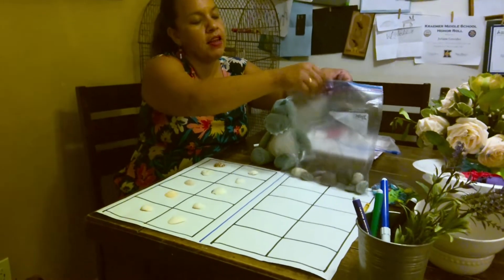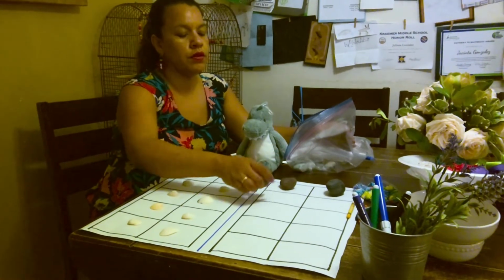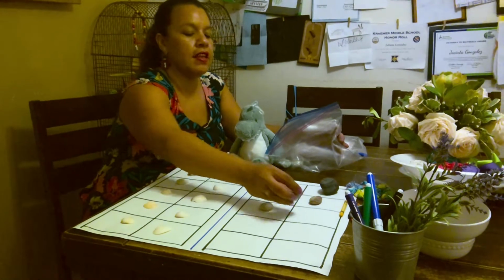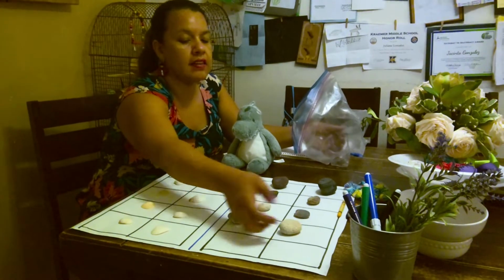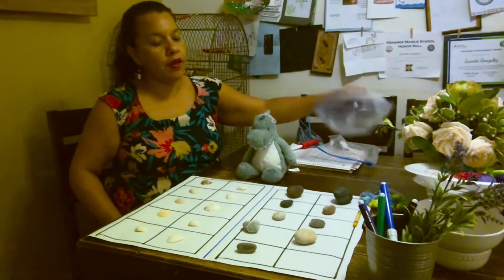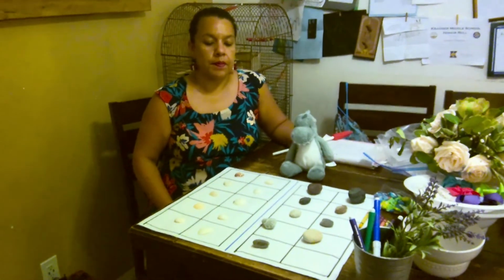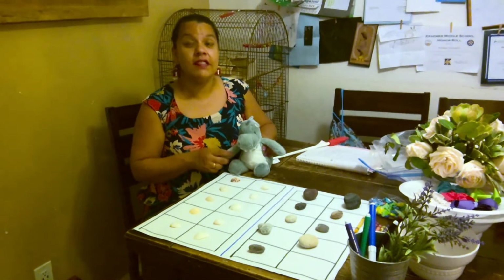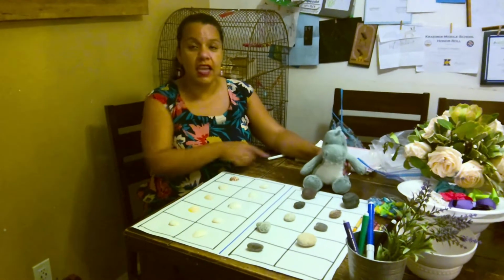Let's see how many rocks I have in my other bag. I have 1, 2, 3, 4, 5, 6, 7, 8, 9. Oh boy, that was close. Which one has more? If you said seashells, you're right. There are more seashells because there are 10 seashells and only 9 rocks.